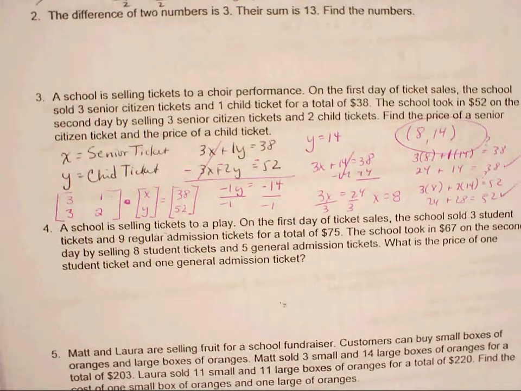So you would have 3, 1, 3, 2, inverse, because we moved it across the equal sign, times, we need a 2 by 1. Oh, I'm sorry. And that would be 38 and 52. And did that give us the same answer by matrices?